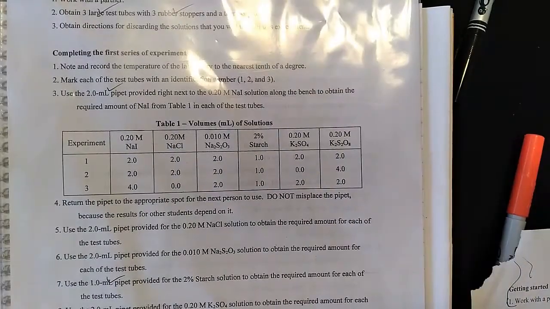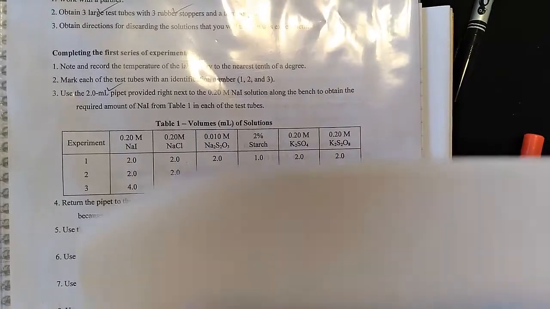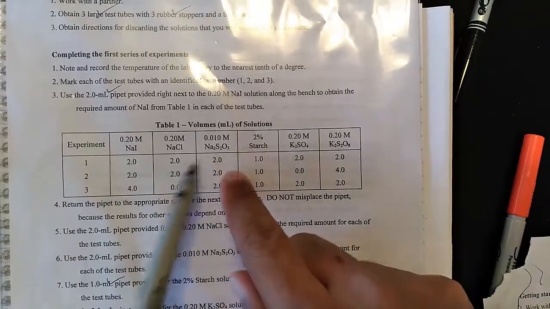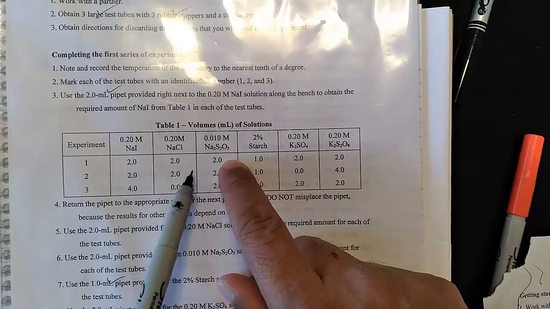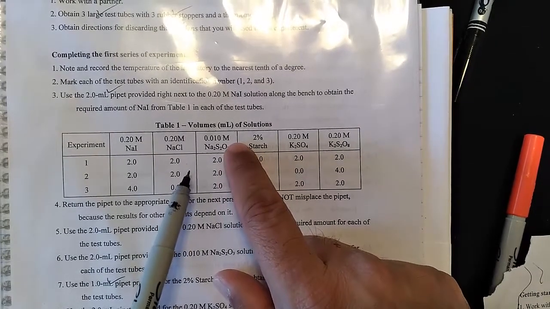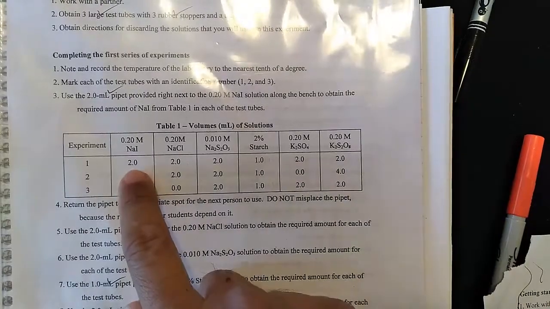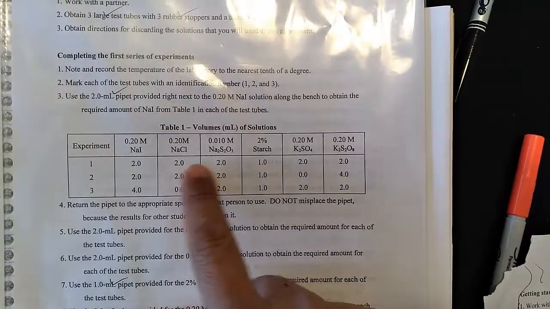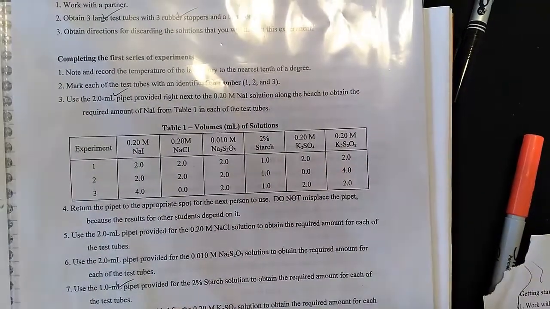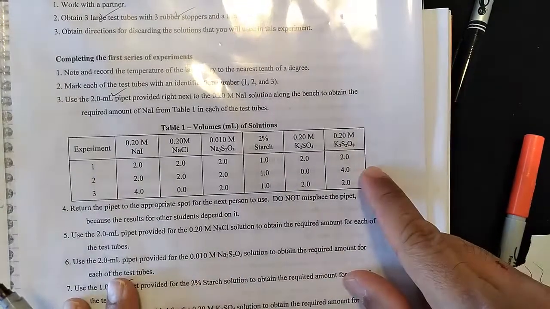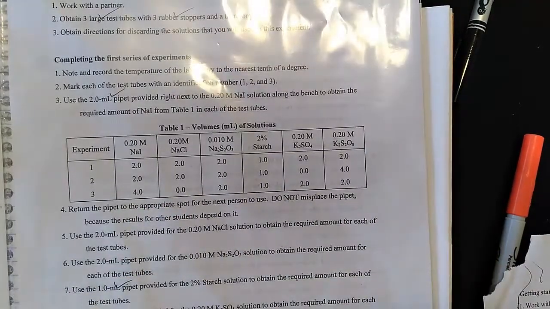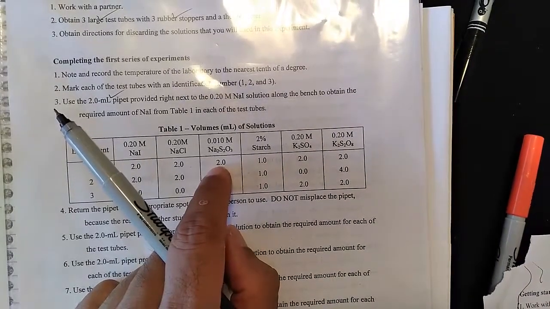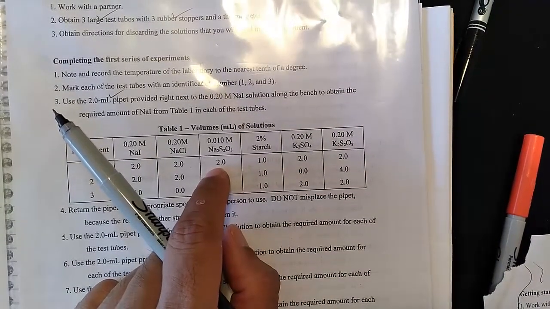Now, what is the concentration of S2O3 2-? The concentration of S2O3 2- is the same for all 3 experiments. It's 2 mL times 0.010 molar divided by the total volume. The total volume for experiment 1 is 11 milliliters. Same thing for experiment 2 if you sum up these volumes, it's 11 mL. And the same thing for experiment 3, it's 11 milliliters. So the concentration of the thiosulfate ion is going to be the same.